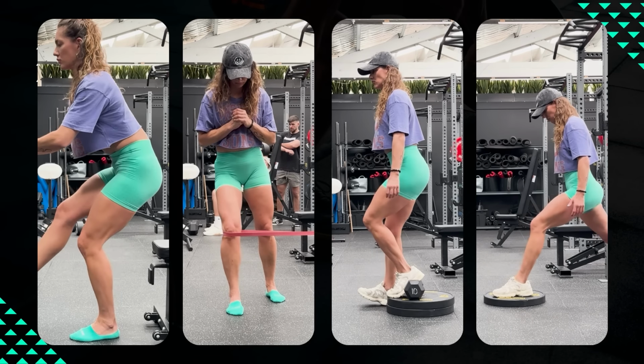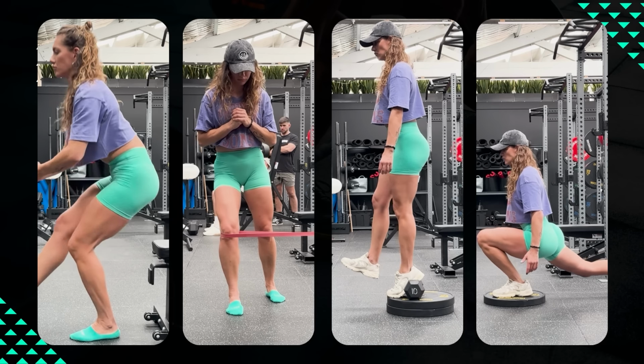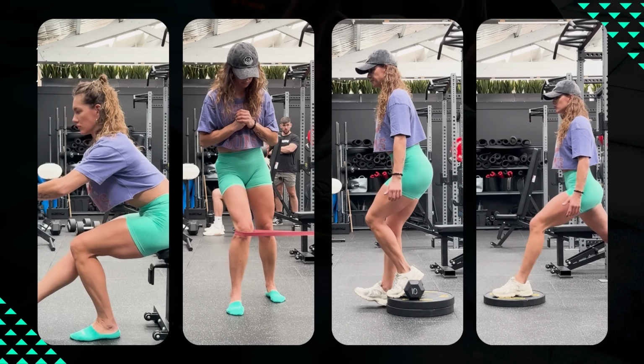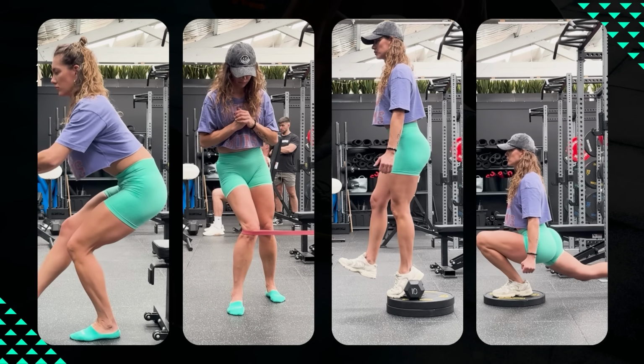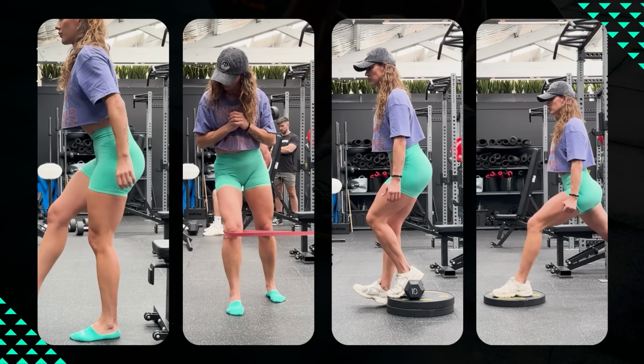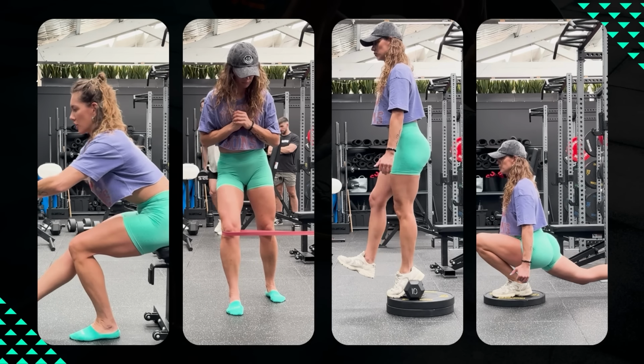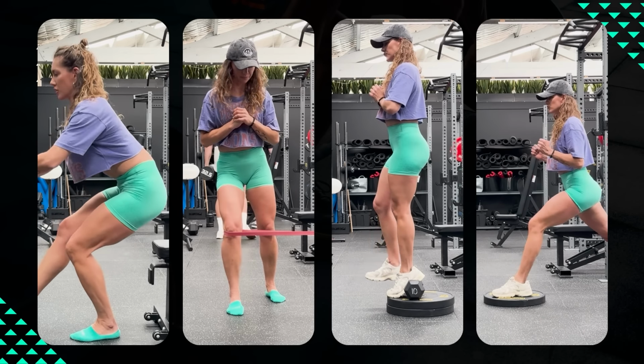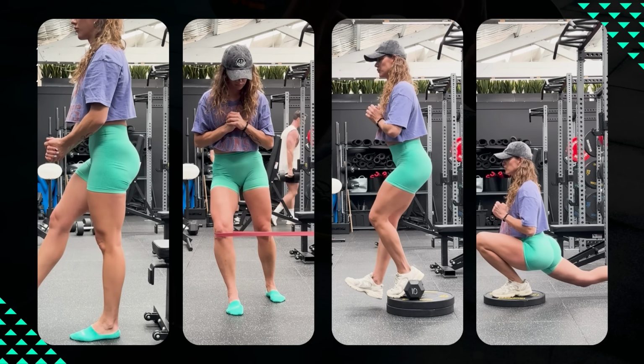So those 4 exercises, I suggest you do 2 to 3 times a week. You can do it before your lower body session. You can do it as a snack. You can just do it in between your workouts, really. Especially if you have knee pain, this will really help. I suggest 2 to 3 times a week. Over the course of a month, you should see really good improvements in the health of your knees.